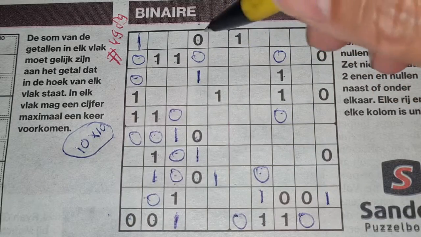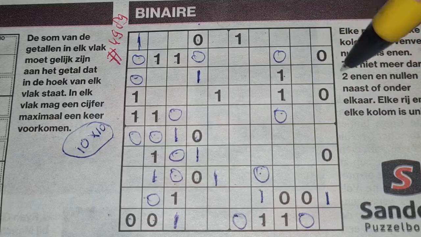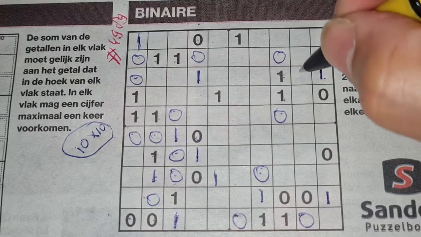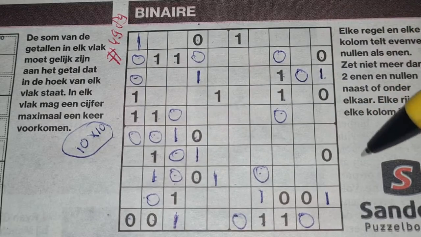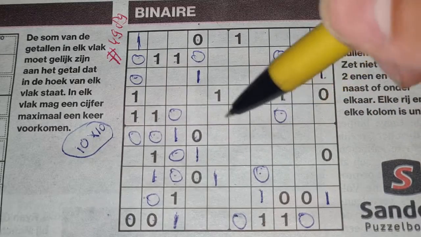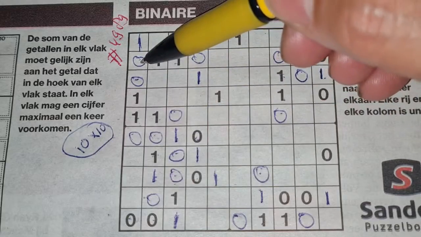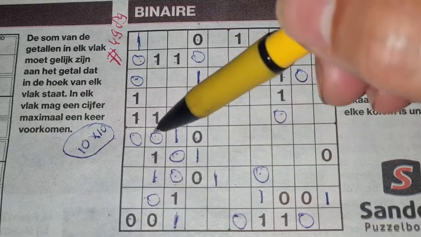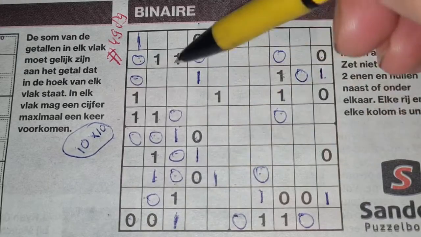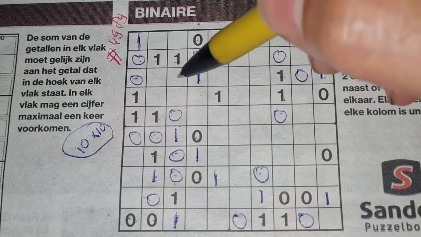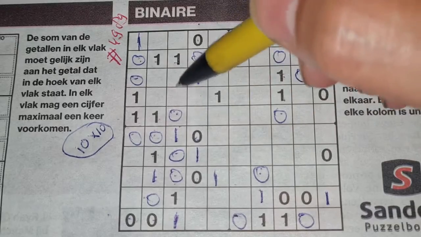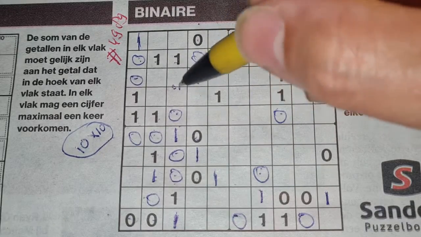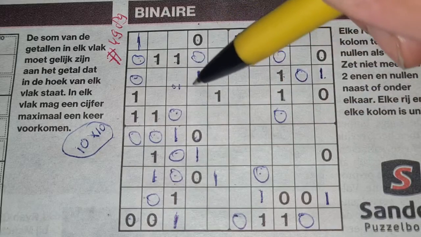Let me see. Between 2 O's comes a 1. Between 2 1's comes an O. Well, I know between an O and a 1 with 2 empty boxes between, there's always an O and a 1 there, but I do not know in which order.